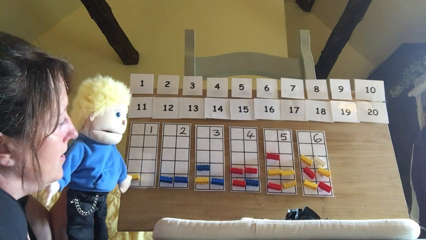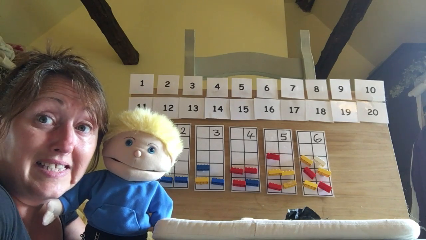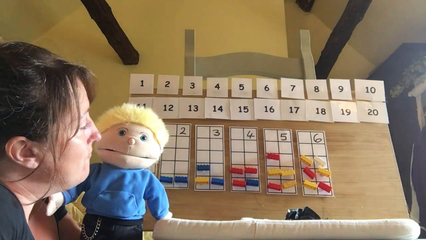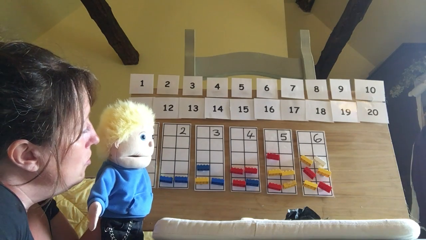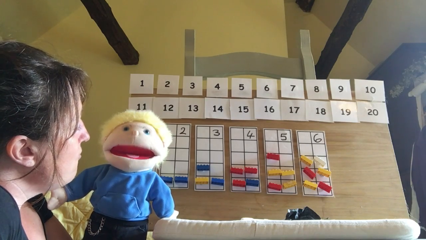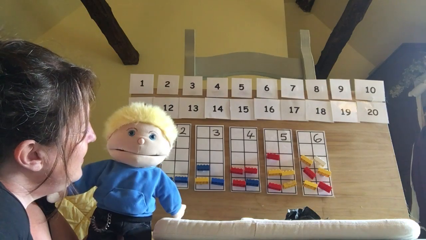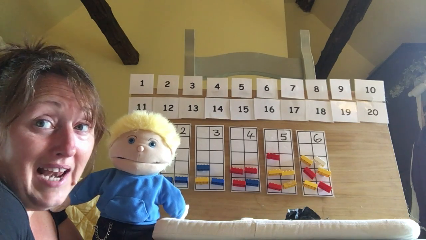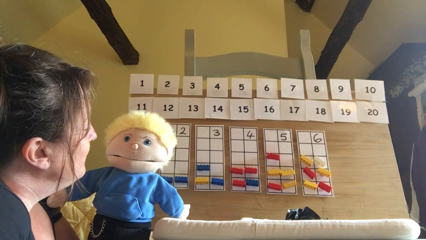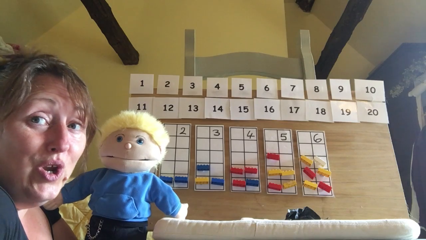Oh, what do you reckon, Fred? They look the same. They do look the same. They look the same on both sides, don't they? Now then, Fred, what do we think then? Is it an odd number or an even number? Well, I'm thinking, have they all got a friend? He likes that one, doesn't he? Have they all got a friend, Fred? Yeah. There's nobody left over, is there? So is that an odd number or an even number, Fred? Even. Okay, so number 6 we've discovered is an even number.